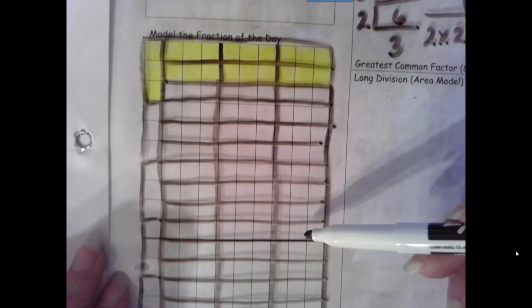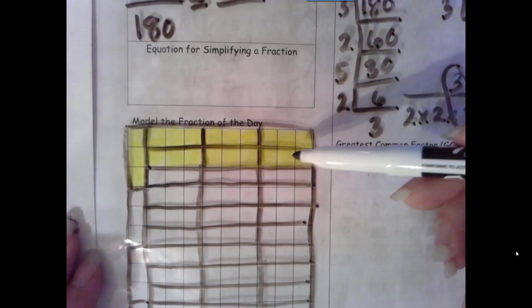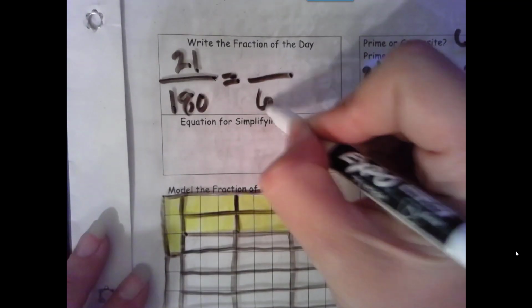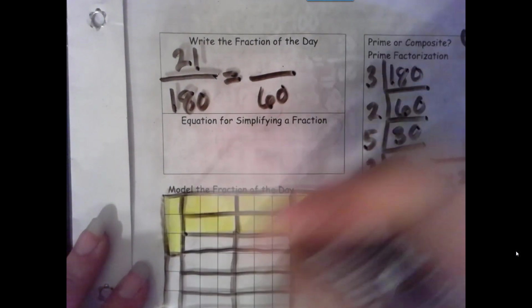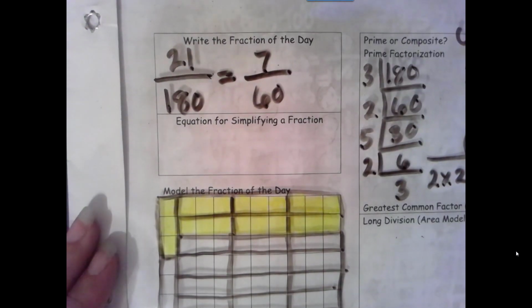All right, there are all our groups of 3, so let's see how many total groups of 3 we have. Each of my rows has 3 here, so I'm going to count by 3s, and then I'll go back and count that column. 3, 6, 9, 12, 15, 18, 21, 24, 27, 30, 33, 36, 39, 42, 45, 48, 51, 54, 55, 56, 57, 58, 59, 60. There are 60 groups of 3. And we have 7 groups shaded in.